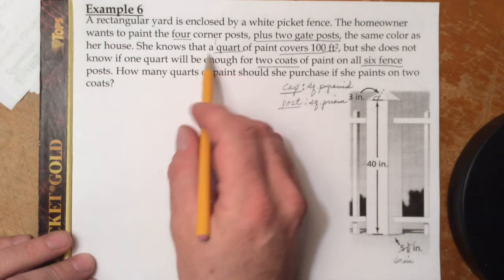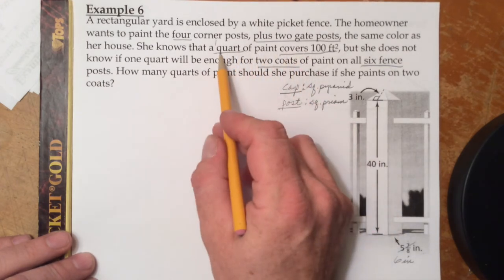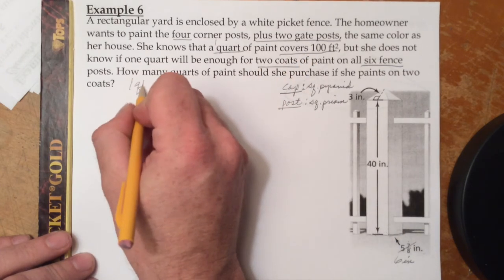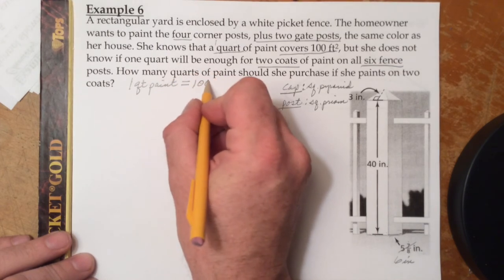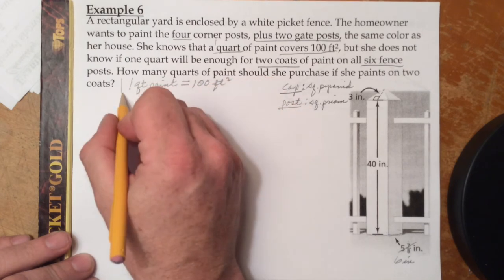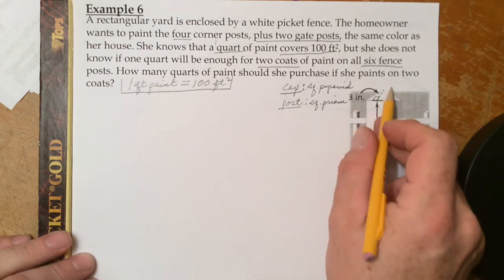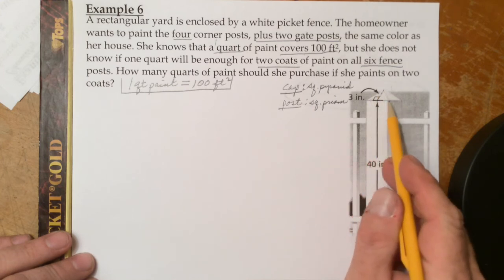Okay, next thing we notice is eventually we're going to have to talk about how much to cover. So we know that 1 quart of paint will cover 100 square feet. So we write that down to remind ourselves: 1 quart of paint equals 100 square feet. Next, we're going to find the surface area, starting with 1 post, just focusing in on 1. We're going to find the surface area of the pyramid without its base, because the base is in between the pyramid and the post. We're obviously not going to paint it.